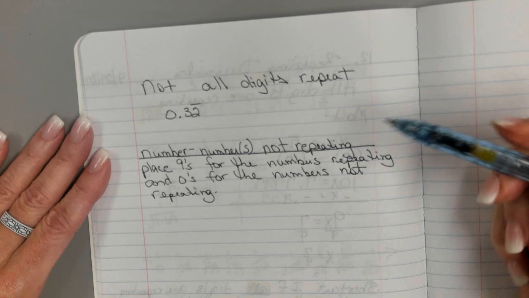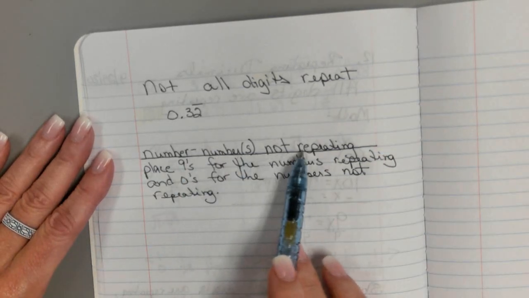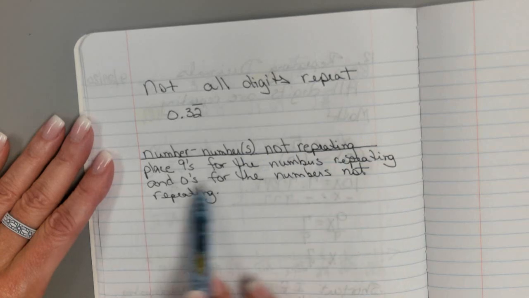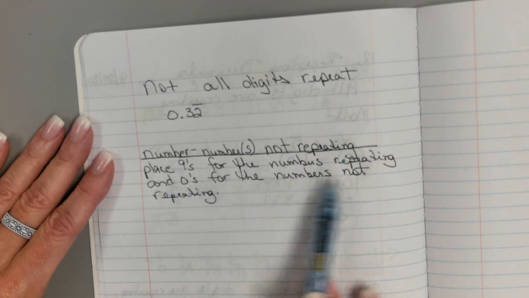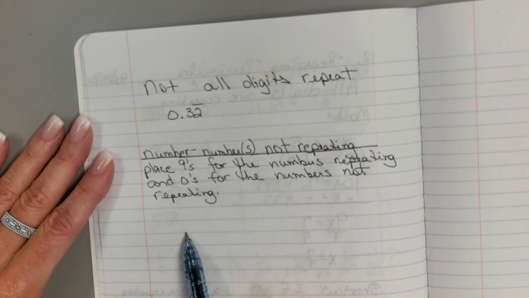Okay. So this is what's on top. We're going to take our number, we're going to minus out the number or numbers that are not repeating, and then on the bottom we're going to place 9s for the numbers repeating and 0s for the numbers not repeating.